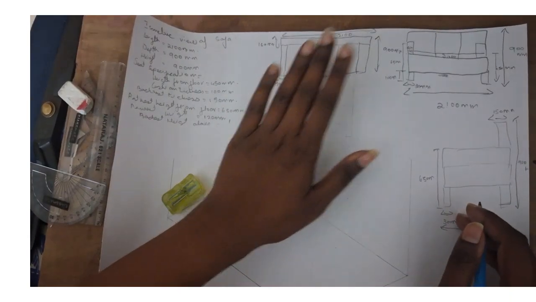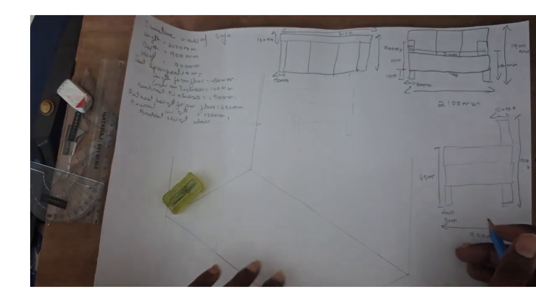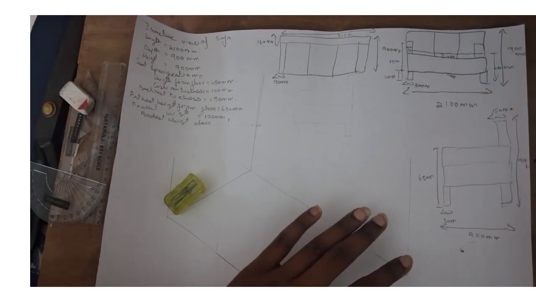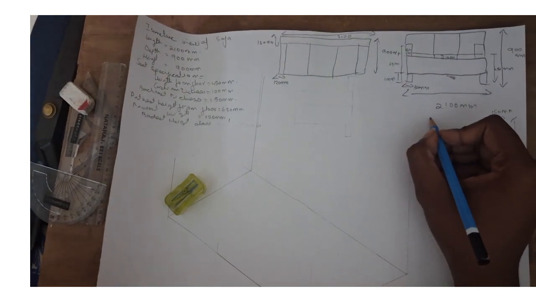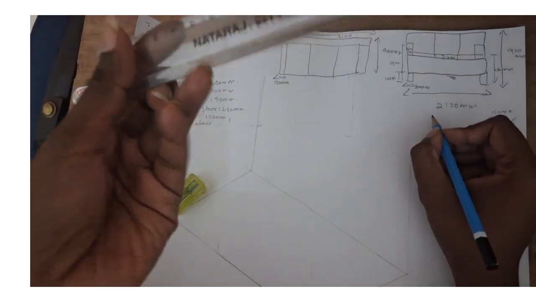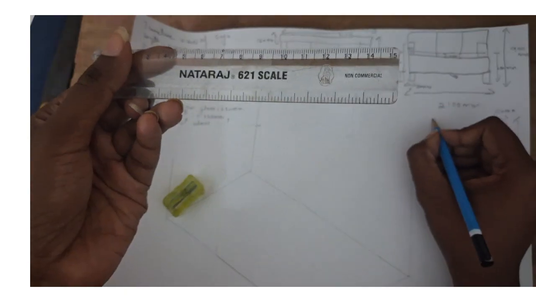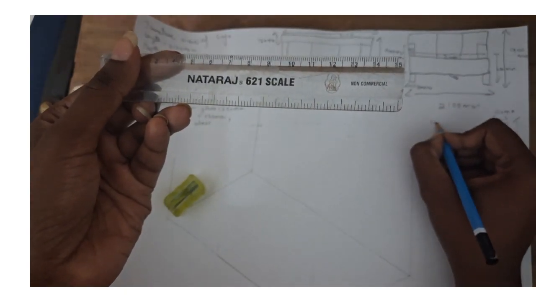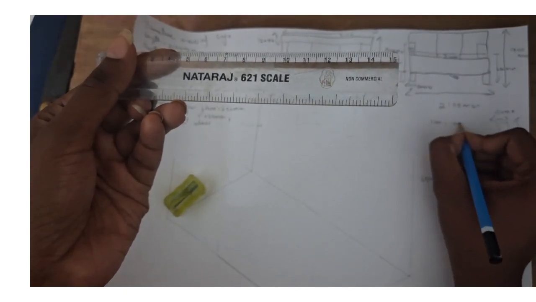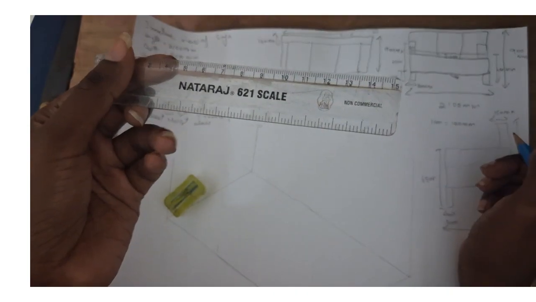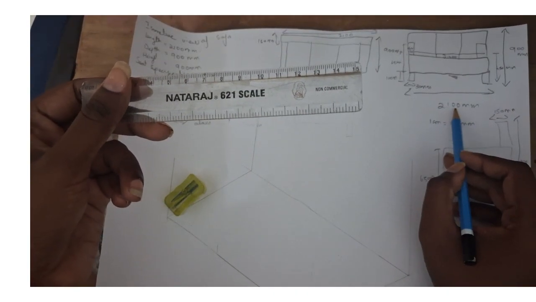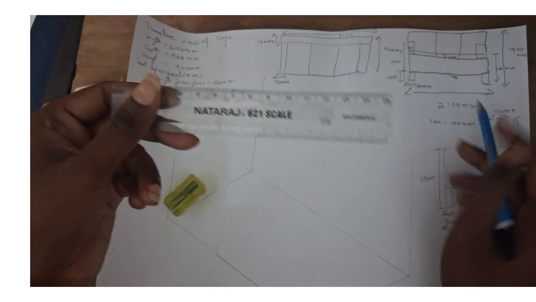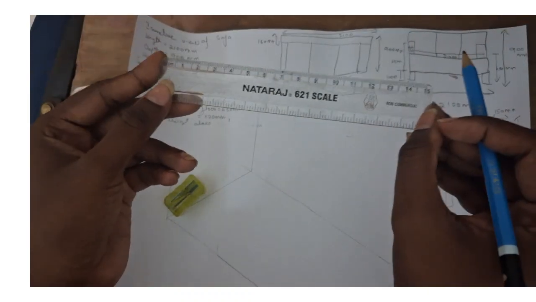First we have to draw the top view, front view and the side view, and we have to find the scale. So now I am planning to draw using the normal scale. So I am going to identify 1 centimeter is equal to 100 mm. So if it is 2100 mm, in my normal scale I will be taking only 21 centimeter.